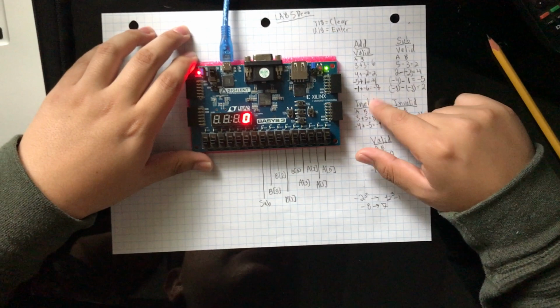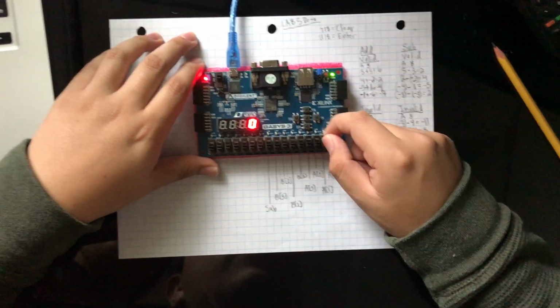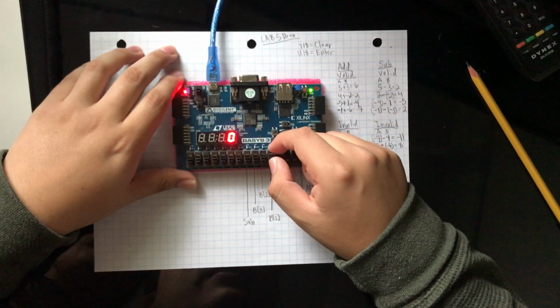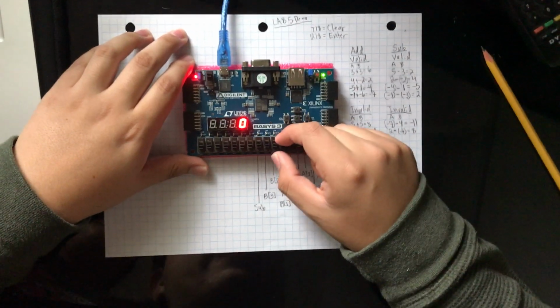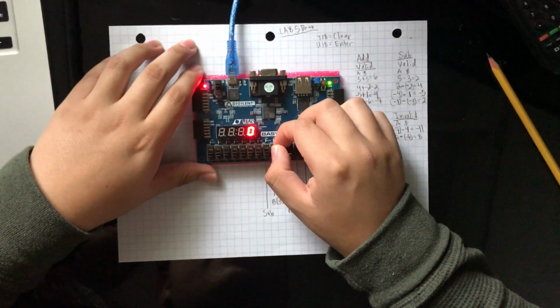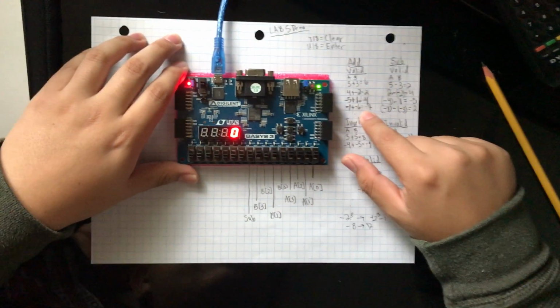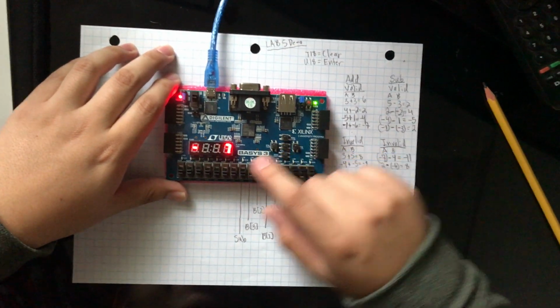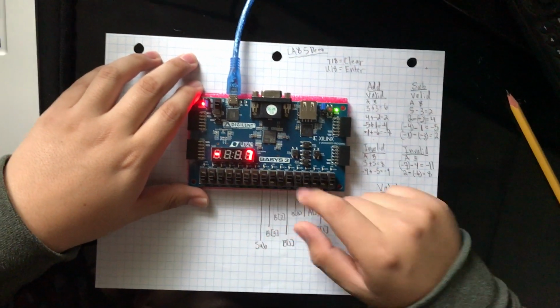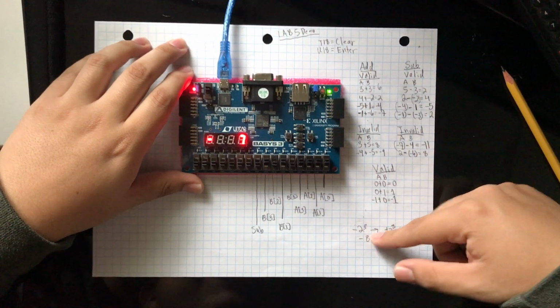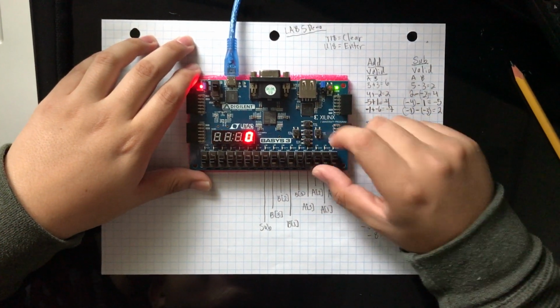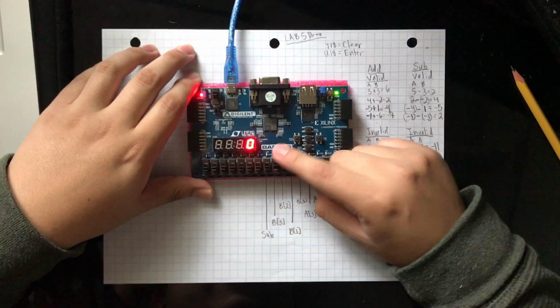Alright, negative 1 plus negative 6. Okay, so that's just 1, 1, 1 for A. And then it's going to be 1, 1. So that should give us a negative 7. So we get negative 7 here. And as we can see, that's valid. It's within our range. I'll just clear that. Okay, now turn everything off.